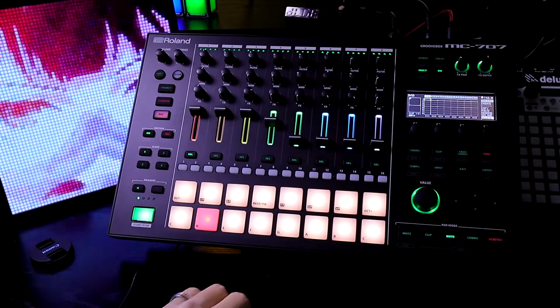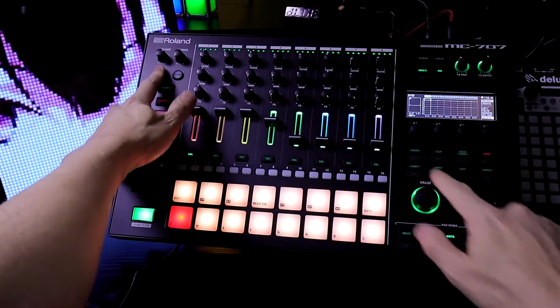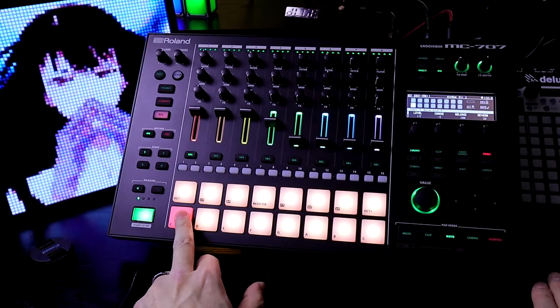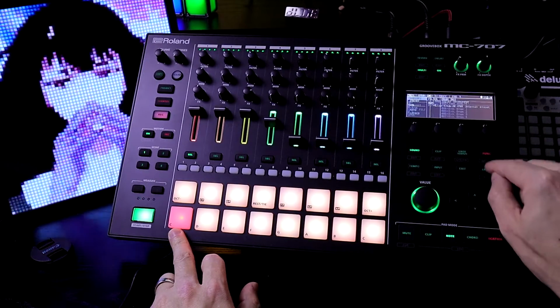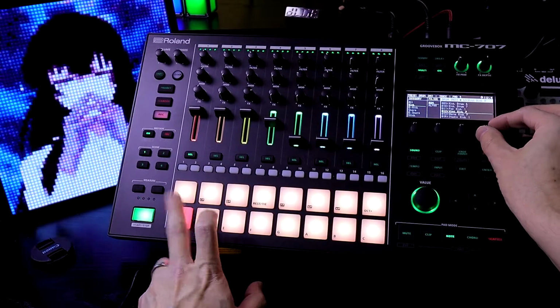So now that we're in the drums, I want to go deeper into molding these sounds. If I press Shift and Sound, now we can see the pad that we have chosen. I can press Enter, go to Instrument Select, press Enter, Preset. Now I can turn and switch between all the different kick sounds.